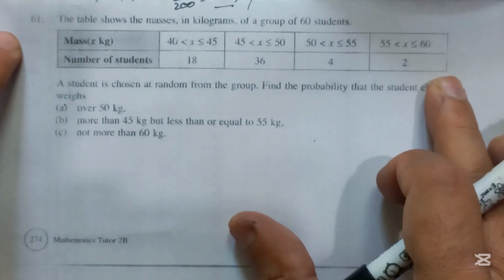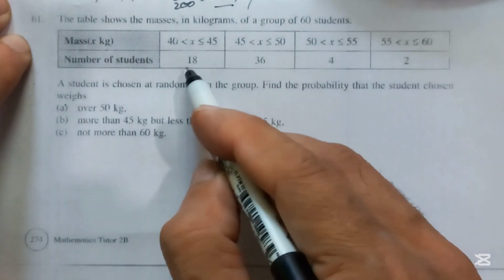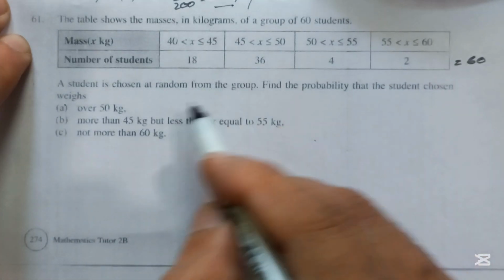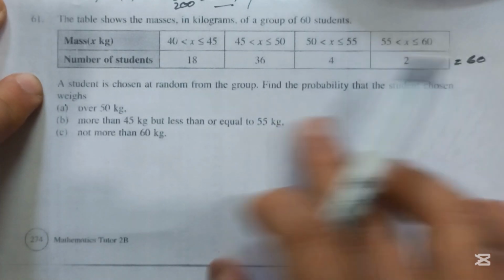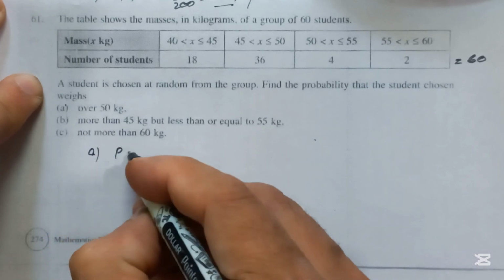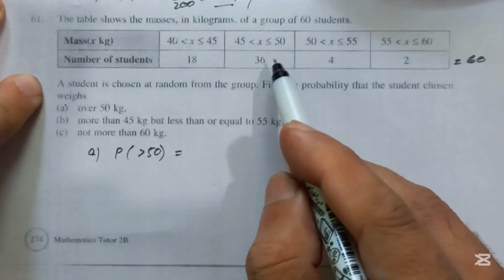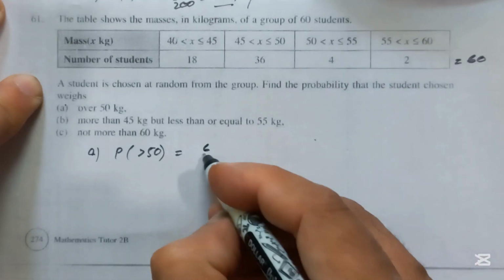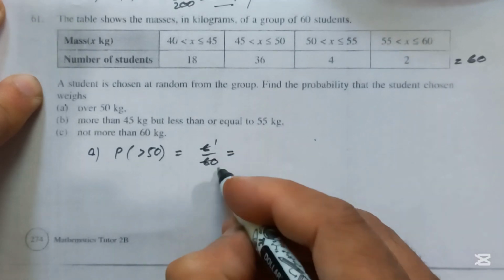Question number 61: the table shows the masses in kg of a group of 60 students. So the total will be equal to 60. A student is chosen at random from the group. Find the probability that the student chosen weighs over 50. So A part is over 50. So over 50, these two numbers will be favorable. 4 plus 2 is 6 and total is 60. After cancellation 1 by 10 will be the answer.